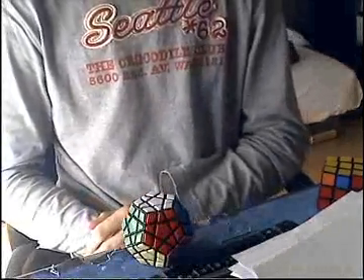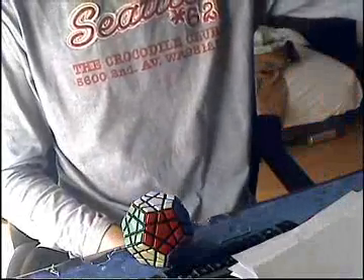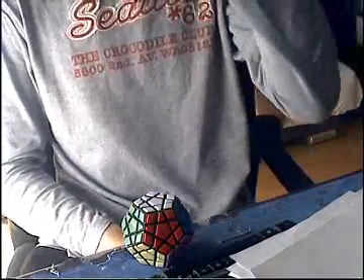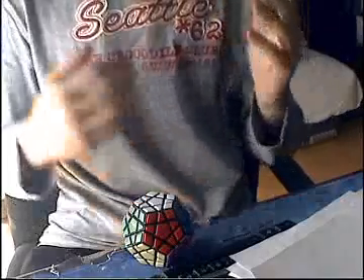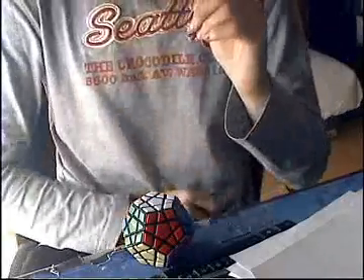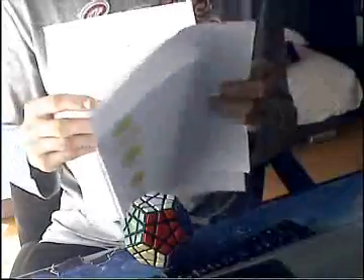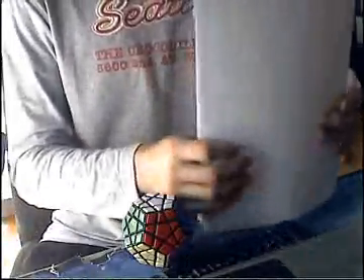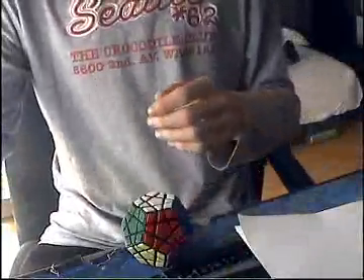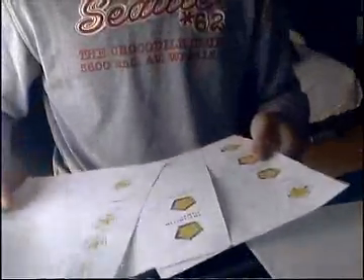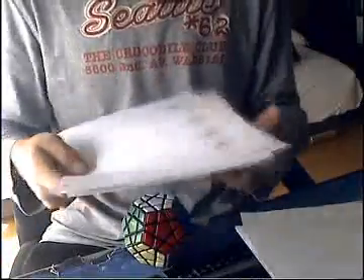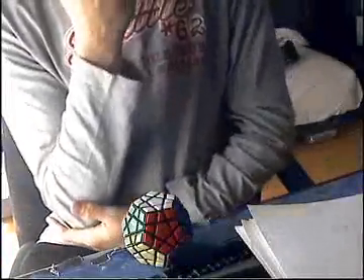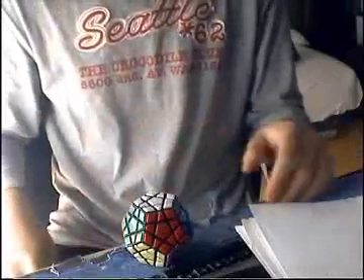Hi guys, this is going to be a tutorial on how to do the last layer for the Megaminx fast. First of all, if you want to do it really fast, you have to learn all the algorithms from qtext.com. They are the best and they are nice for finger tricking. I don't know how many there are, but I'm sure there are more than 50 at least.